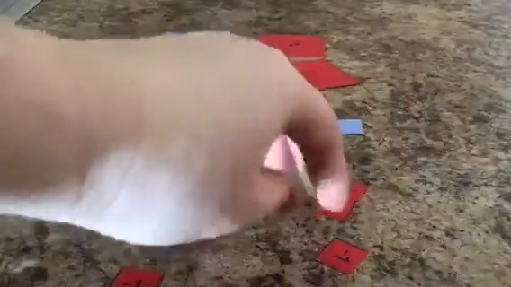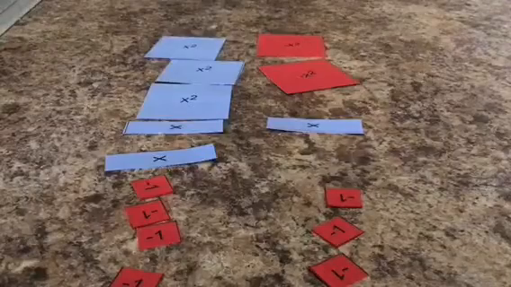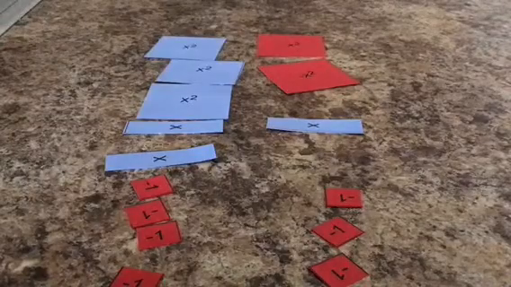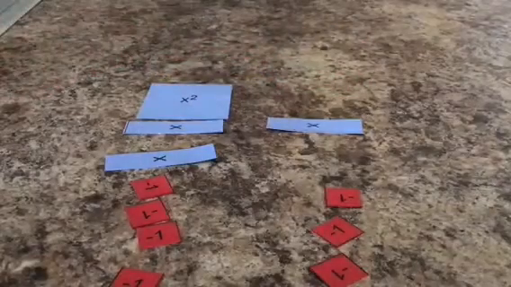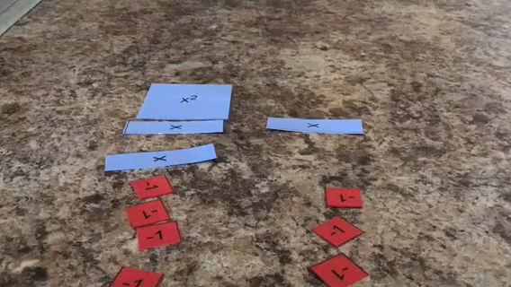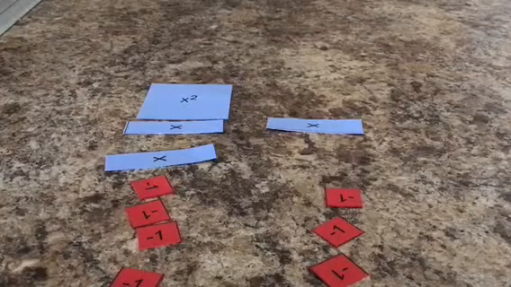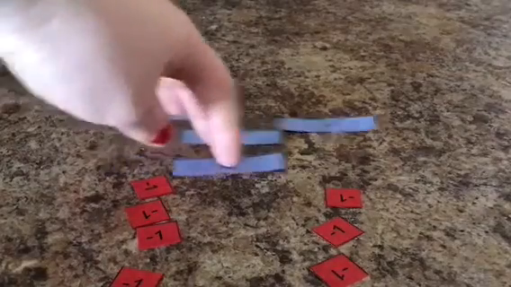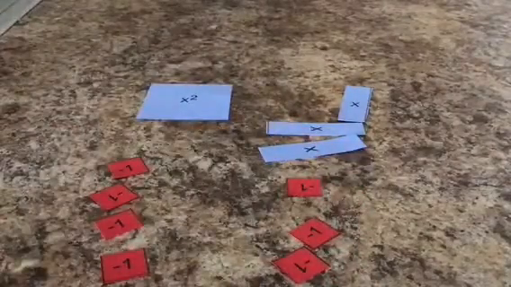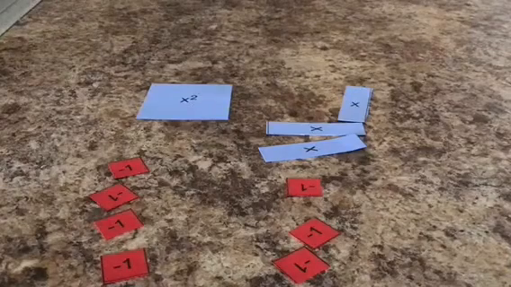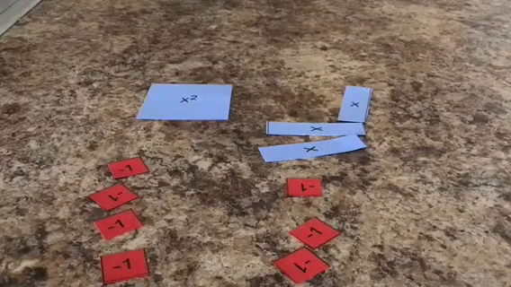So what we are going to do is combine these. First we're going to take away the ones that will result in 0. So these cancel out, and what we're left with is x squared plus 3x minus 7. So x squared plus 3x minus 7 would be your answer.